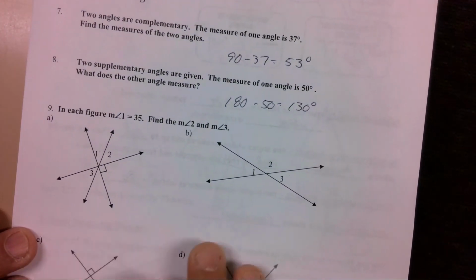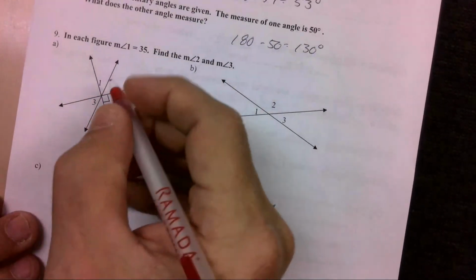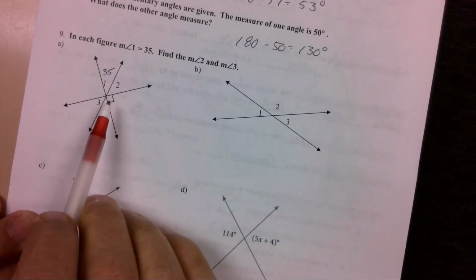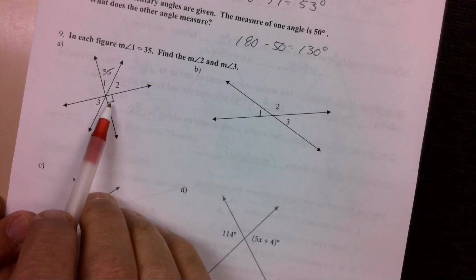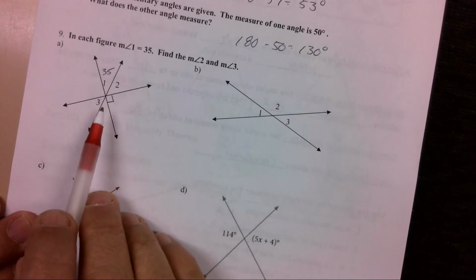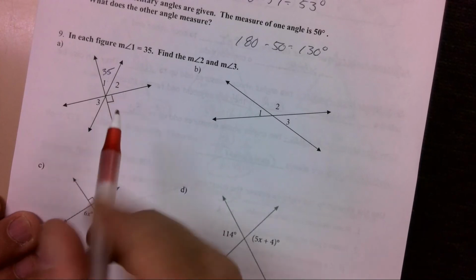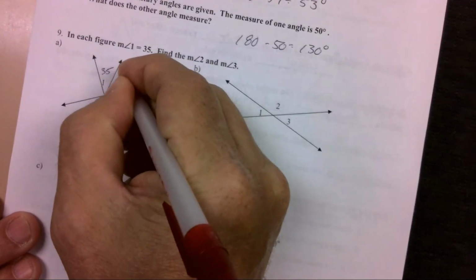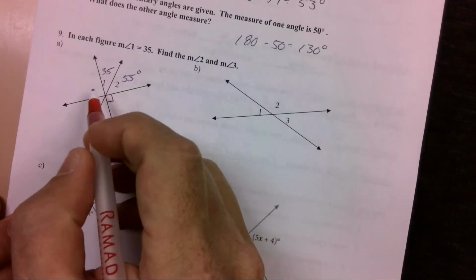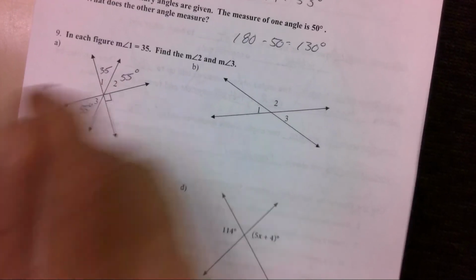Okay. Now, number 9 is probably the most difficult part here. So here they're telling us that measure of angle 1 is 35 degrees, and they want the other angles. Okay? Well, if this is 90, this is a straight line here. So this is a straight angle. So this is also 90. So to find angle 2 first, that's where I would go first. We just have to take 90 minus 35, which is 55 degrees. Okay? And then we're going to use the fact that these are vertical angles now. So angle 2 is 55 degrees. Angle 3 is 55 degrees.